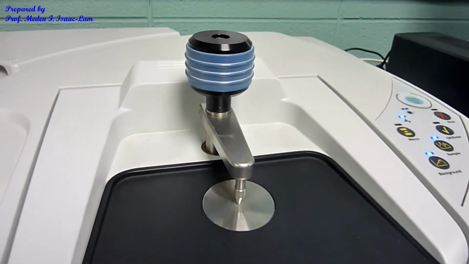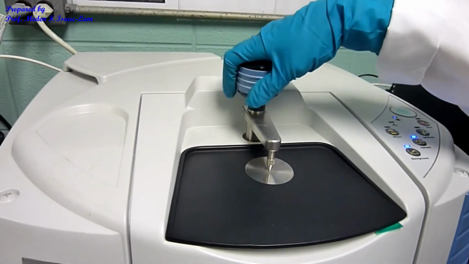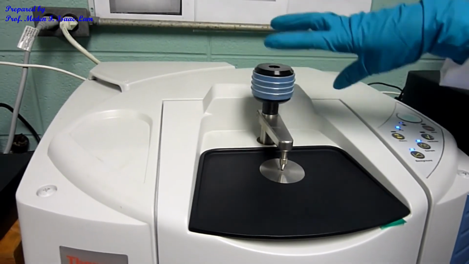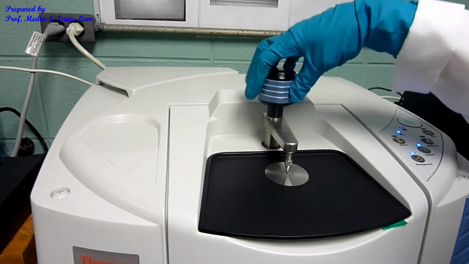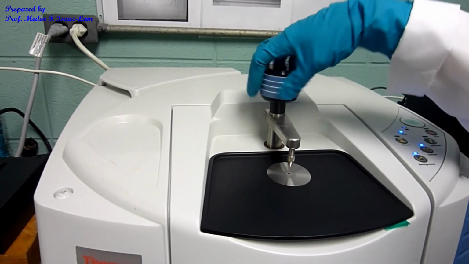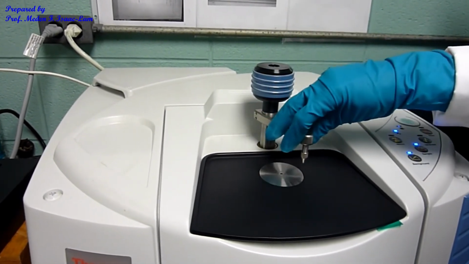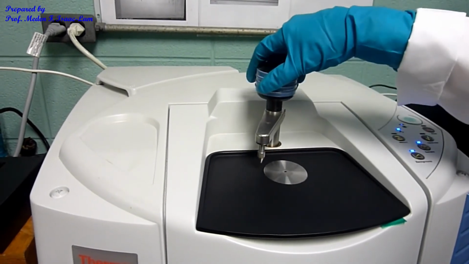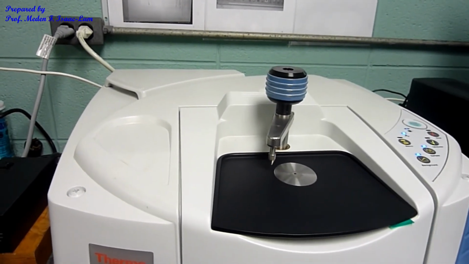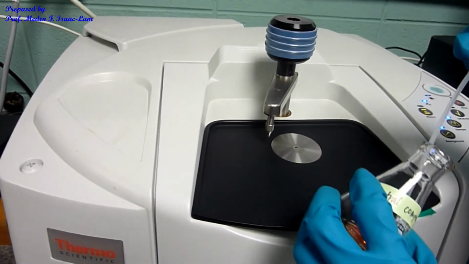So next is the sample. I will again put up the ATR pressure tower, and then move it to this side so that I can put the sample into the hole where the IR light is.